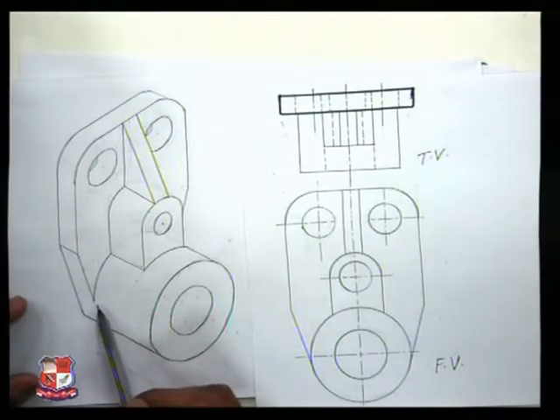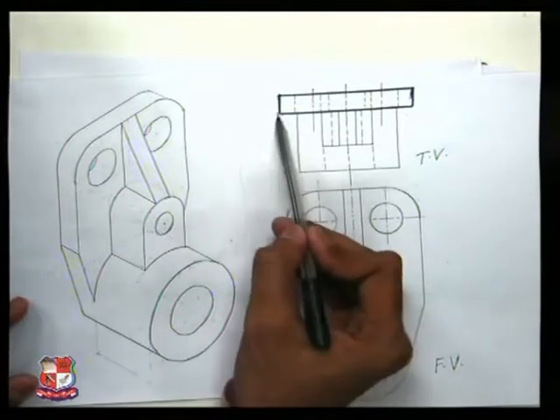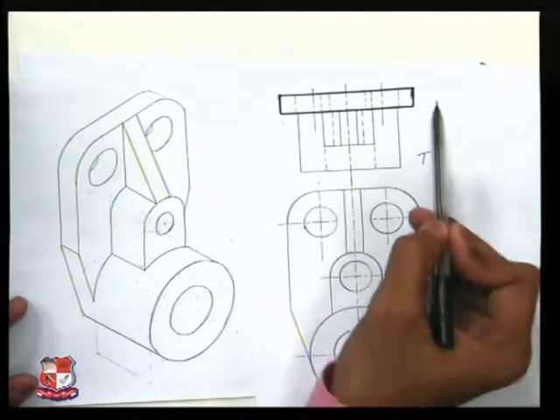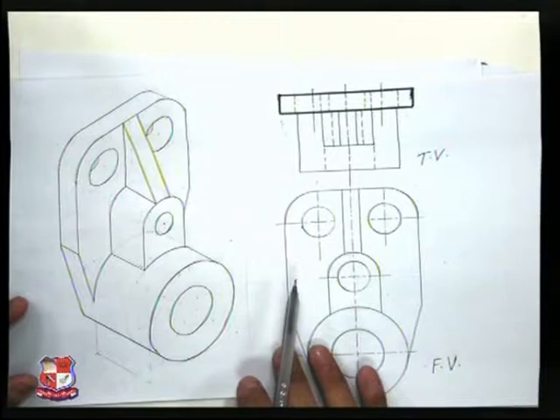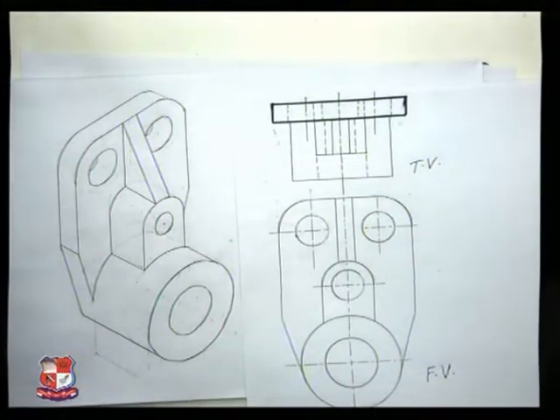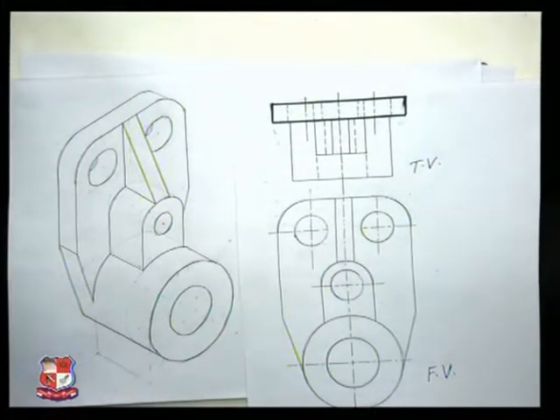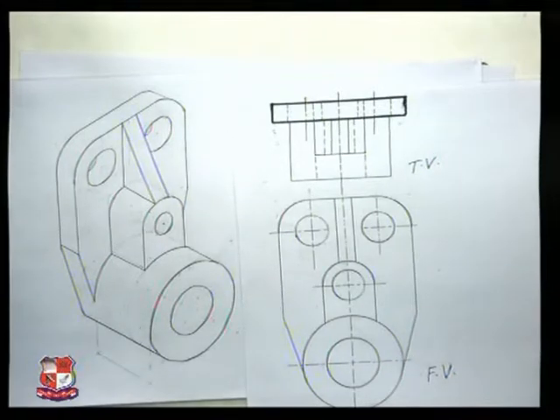And this slant edge would not appear in the top view because it is hidden behind this corner and behind this corner. So I hope the solution of this problem is clear to you. That is the missing view of an object.